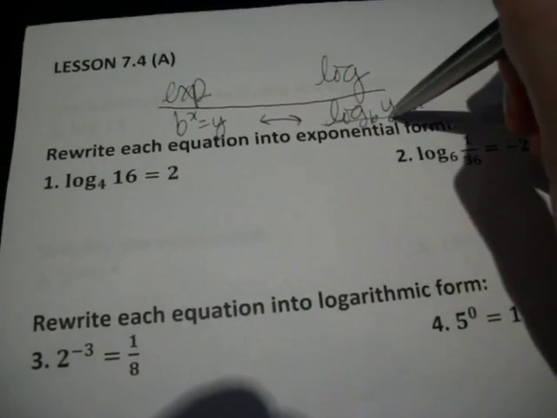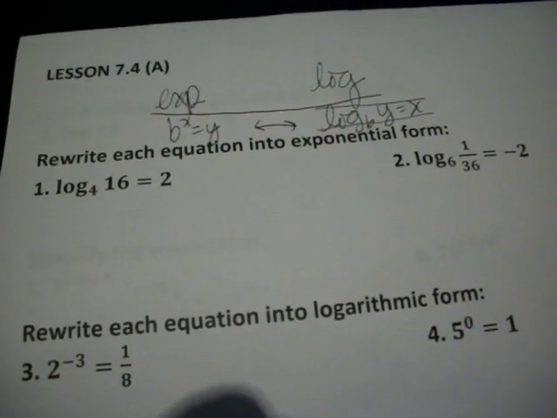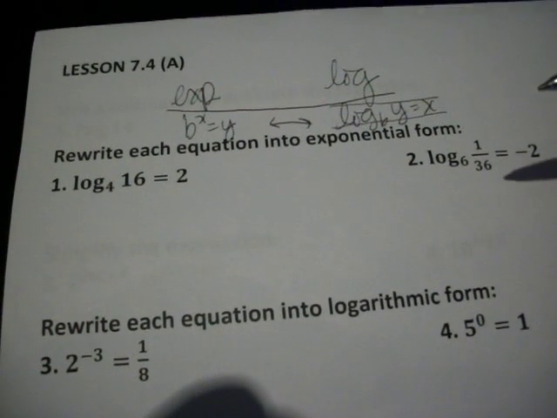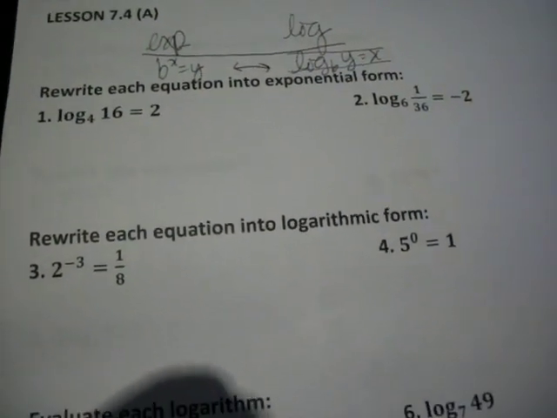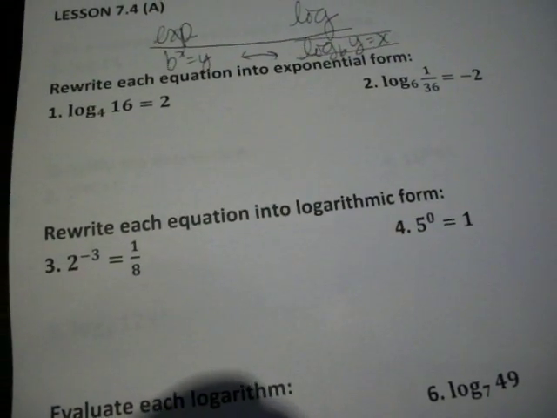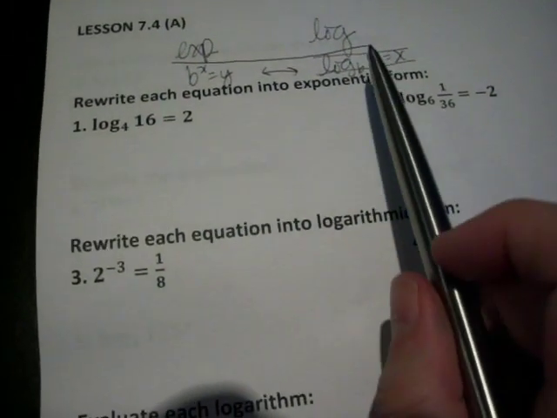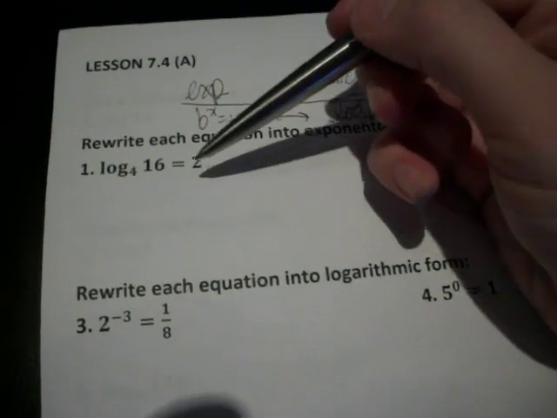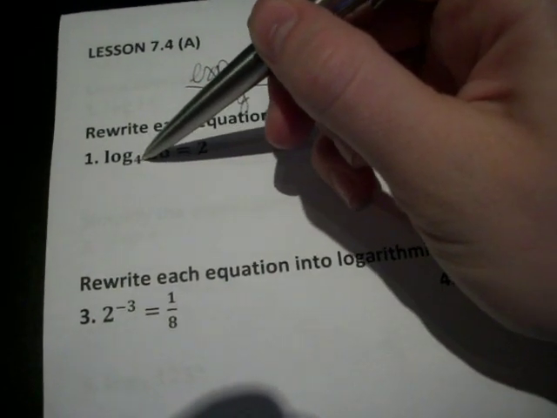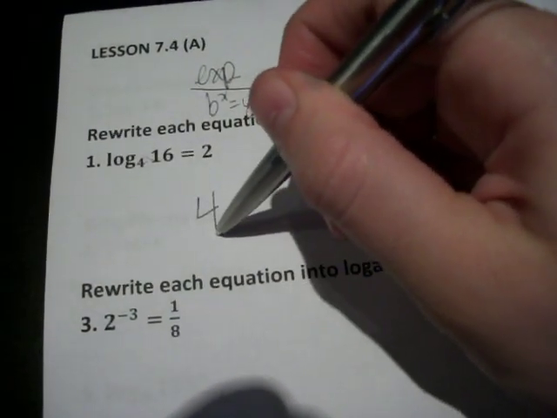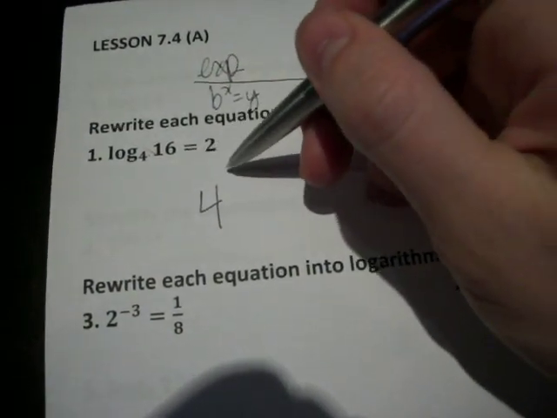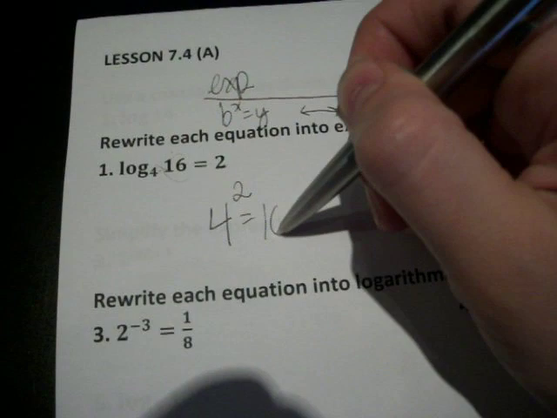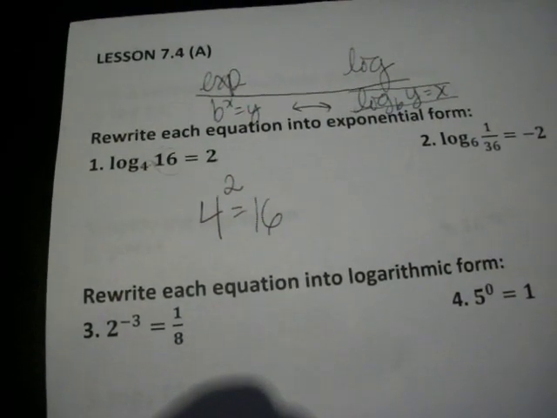Notice if this were lined paper, log, y, and x are all on the same line with a little bitty b. So the first section: write each equation in exponential form. We're going from here to here. Basically, this little number, the little base 4, becomes your base. Whatever it's equal to becomes the exponent, and then this number goes right there. And that's it.